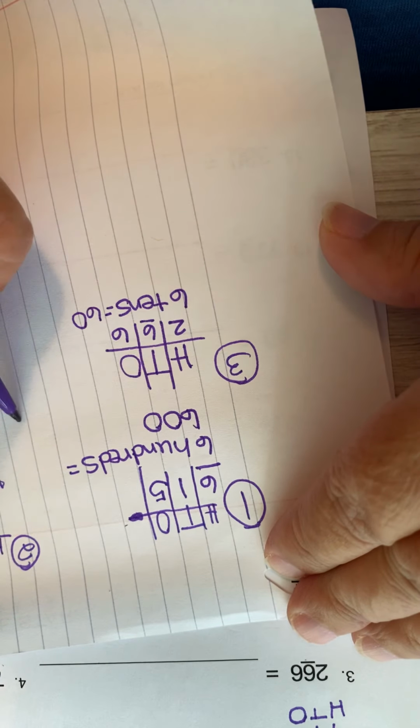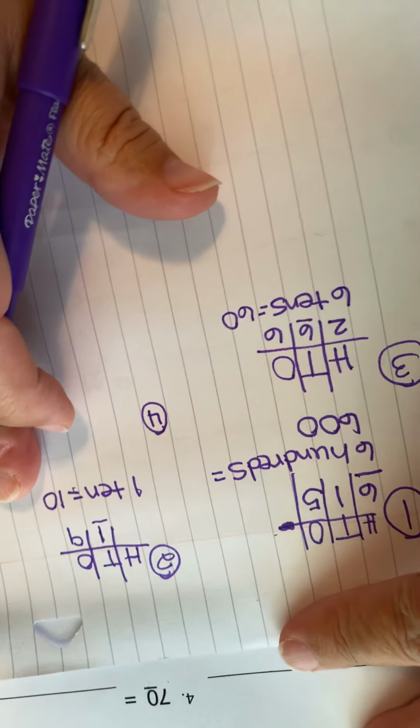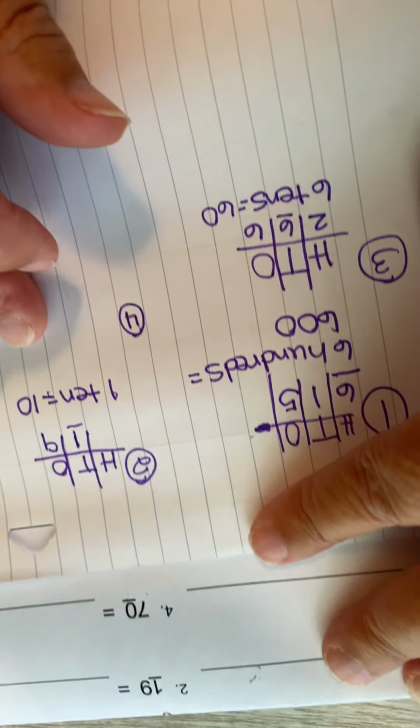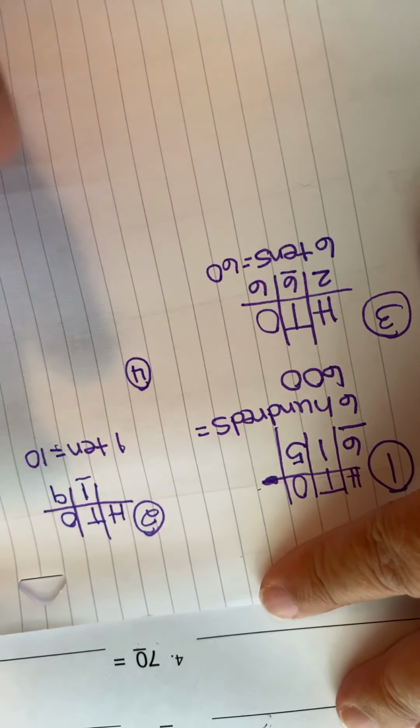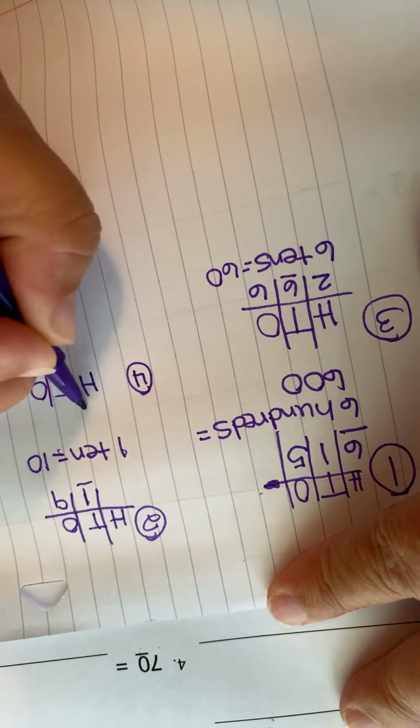Now I'm going to move on to number 4. Draw a circle around it. There's number 4. Okay, I don't know how well you can see that. Okay, so I make my chart, hundreds, tens, ones.